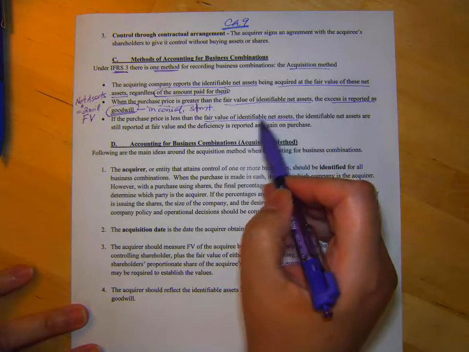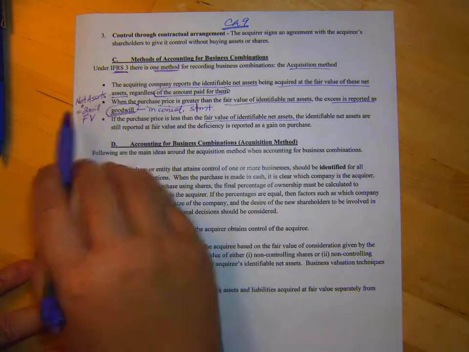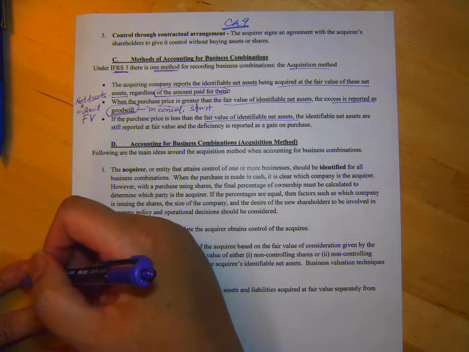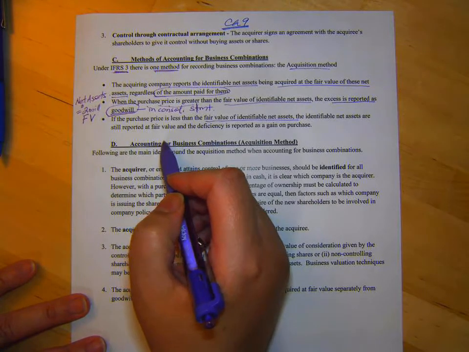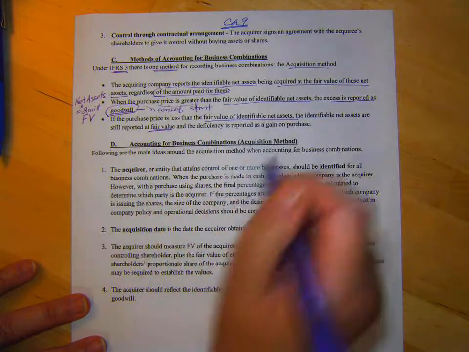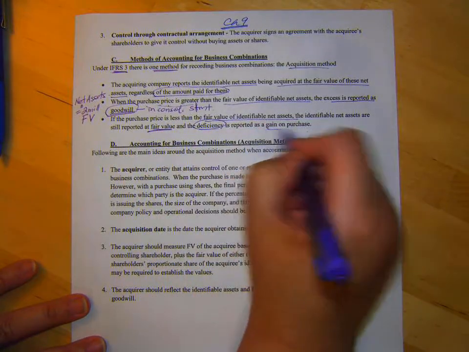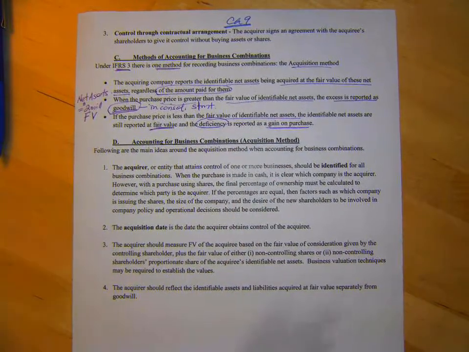So if that happens, someone might pay less than 2 million. If you pay less than 2 million, you still report it at fair value, but the deficiency is going to be a gain. Okay? So if it's extra over the fair value, it's recorded as goodwill. If it's less, then you've got a gain.